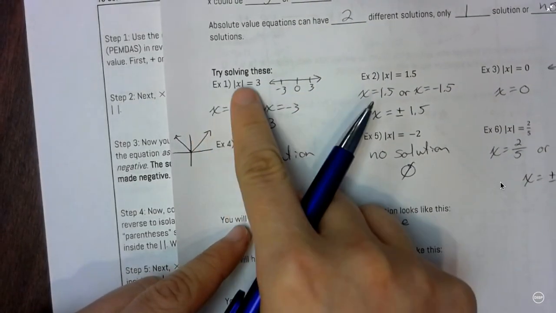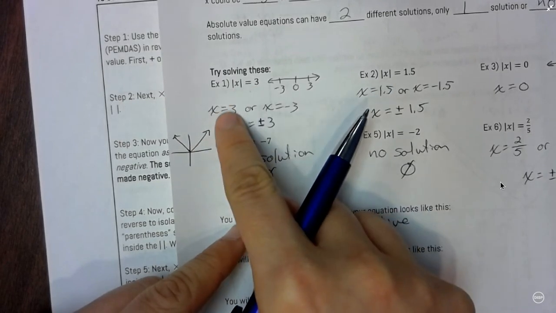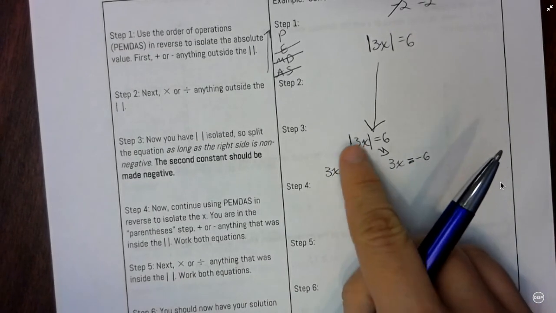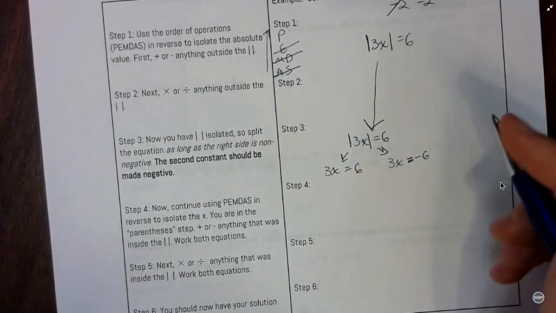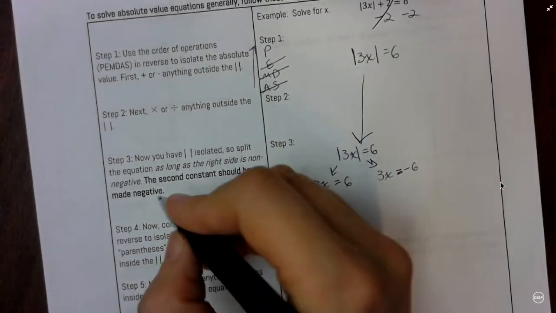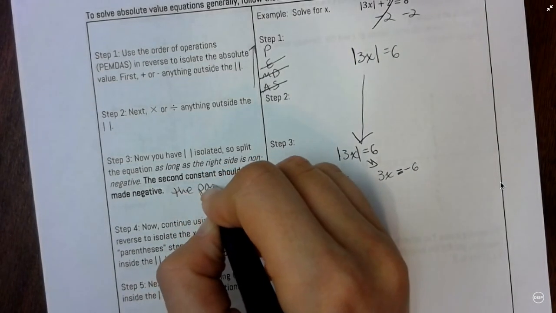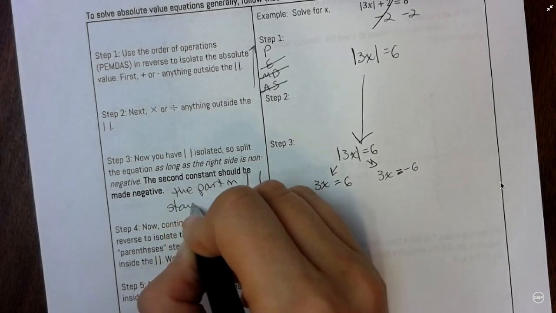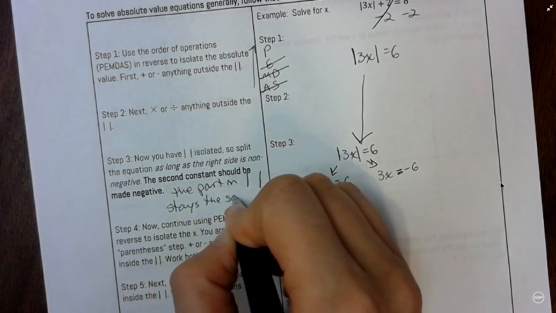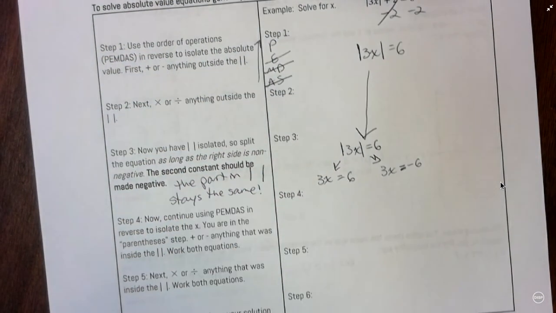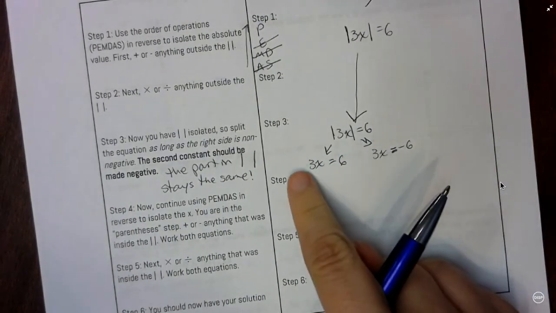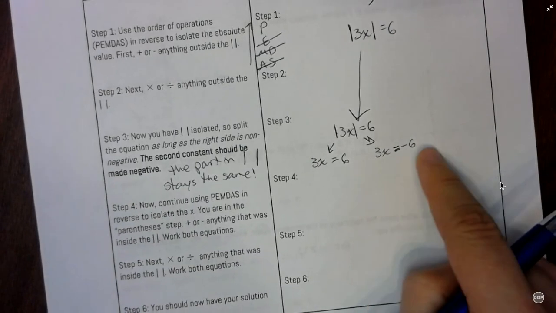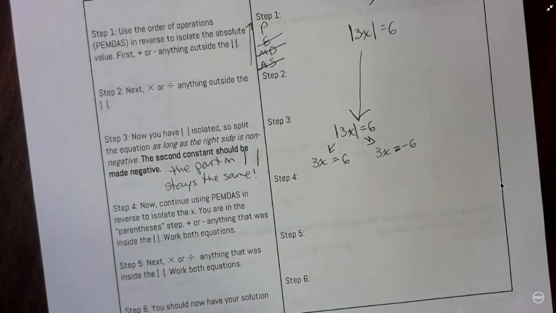My absolute value, and then 3 and negative 3, I'm doing the same thing here. So the part in the absolute value stays the same. That's a pretty common mistake. Some people try to make this positive and negative, and it's not that you can't, but you have to do it properly, and that tends to not happen. So just make this positive and negative.